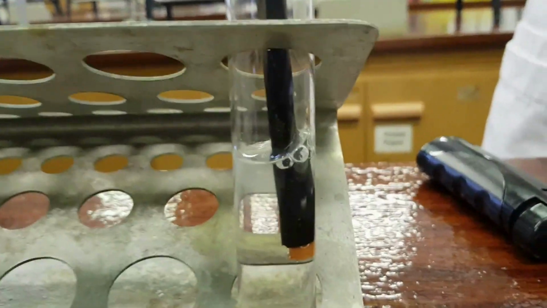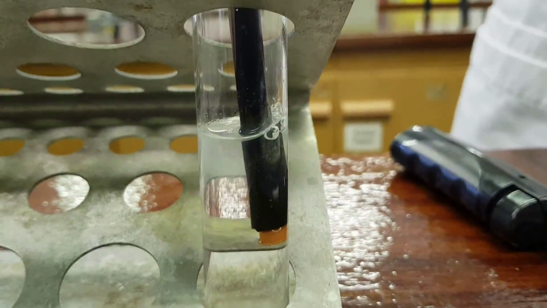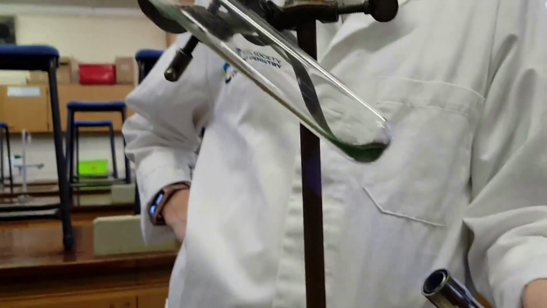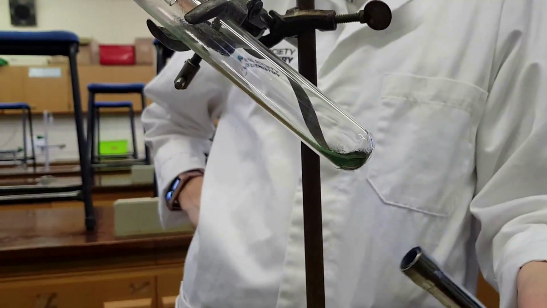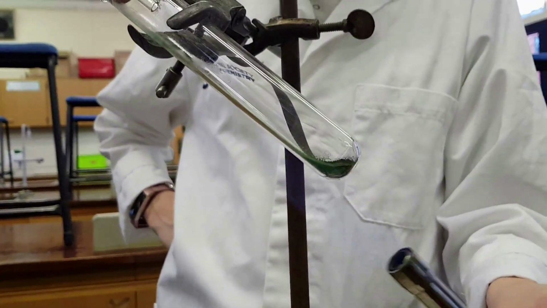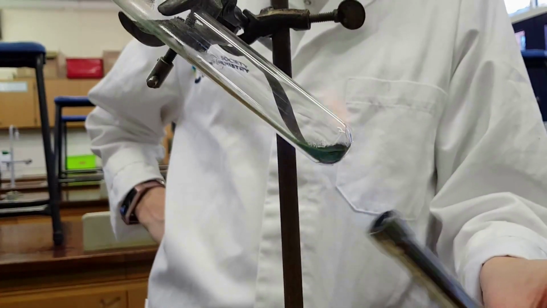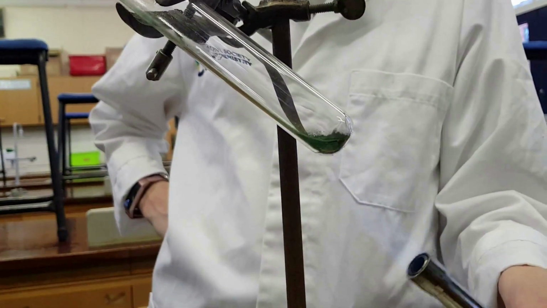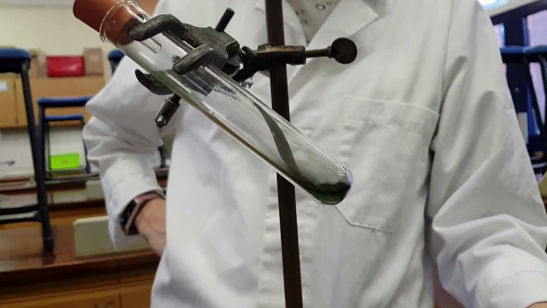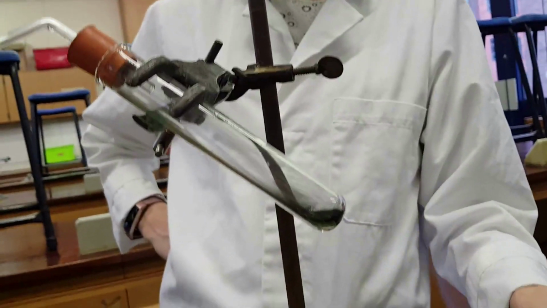And actually, I can see at the top it's starting to go cloudy. But we'll keep heating it a bit more. Okay, you can probably open it up a bit more now, Miss Richardson. Bit stronger flame, possibly. There we go. Now we can see it's really okay. So there we go. That's what we're trying to avoid too much of.